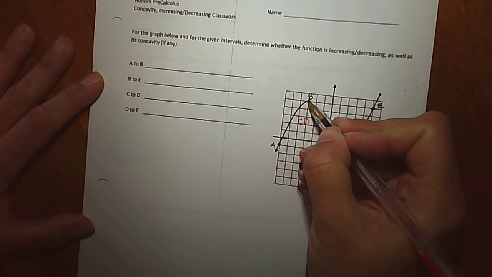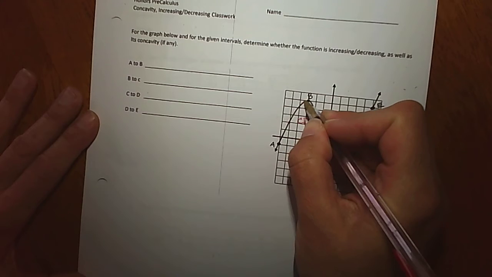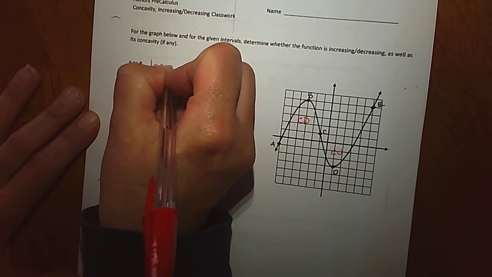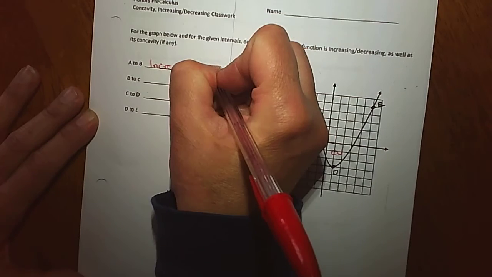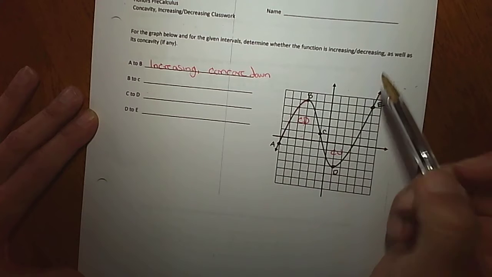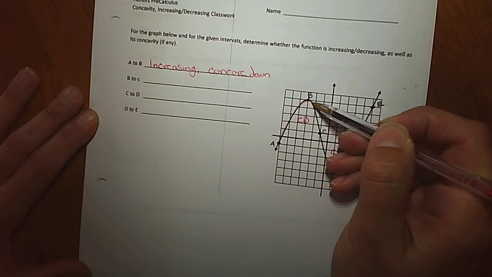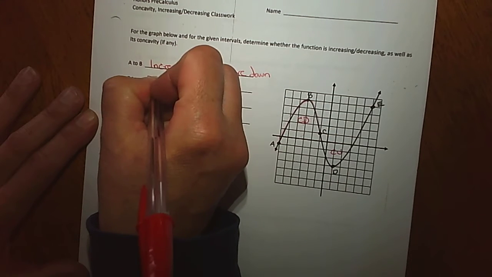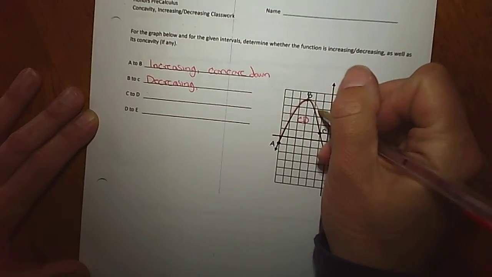So from A to B, and we're always moving from left to right, as we're going from A to B, notice the graph is increasing. So we're going to write increasing, right? But the curvature, and I already wrote concave down in there, is downward. So that's why it's going to be concave down. Now, from B to C, we're not going up anymore. Now we're headed down, so this is decreasing. However, the curvature is still downward, so it's still concave down.